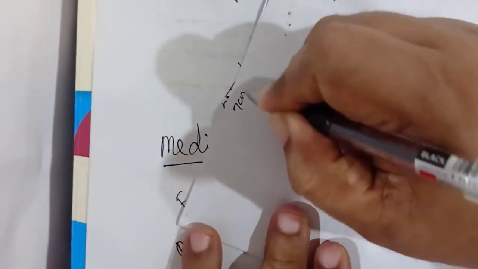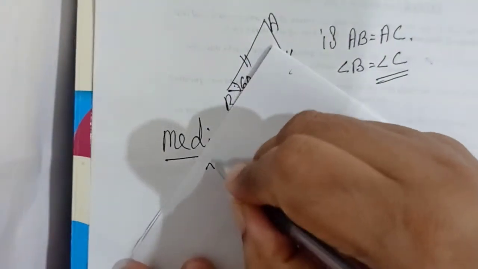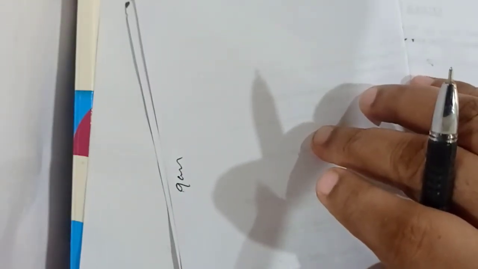That means if the length here is 7 centimeter and the breadth is 9 centimeter, in the second also 7 and 9. Therefore, these figures are known as congruent figures. Once again, I repeat the definition: congruent means figures having the same shape and same size.